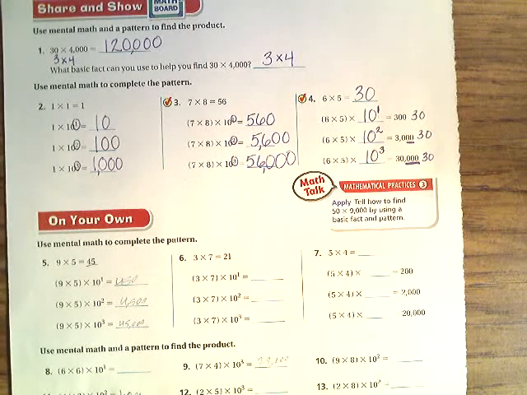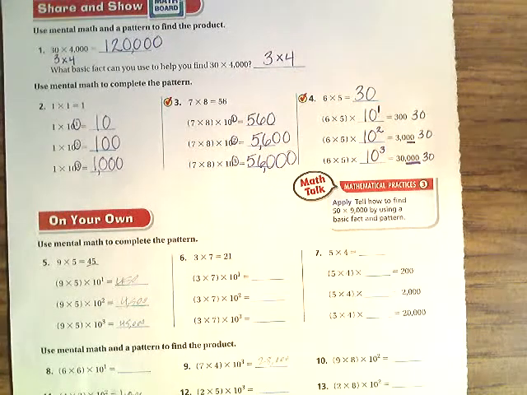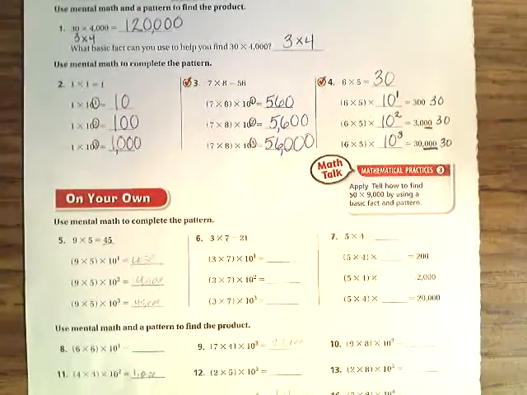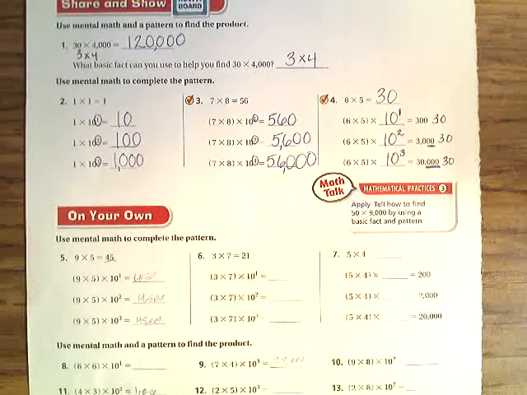Okay, so these look complicated. They look super scary. But really, if you break it down and do them just a little piece at a time, they will be super simple. If you have to pause the video at any point, please make sure you do so.